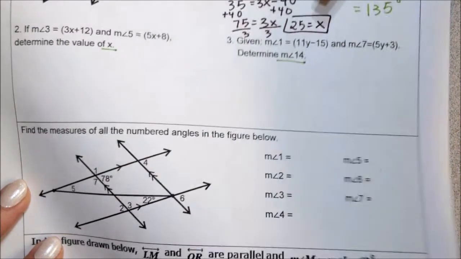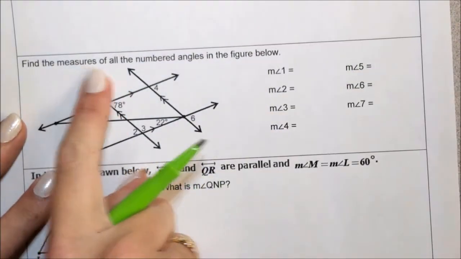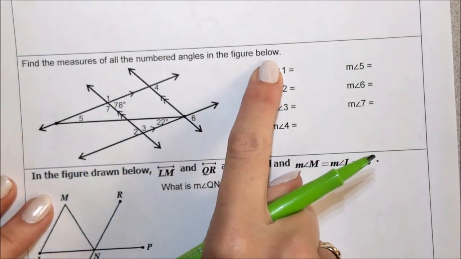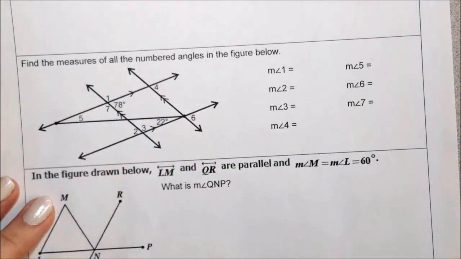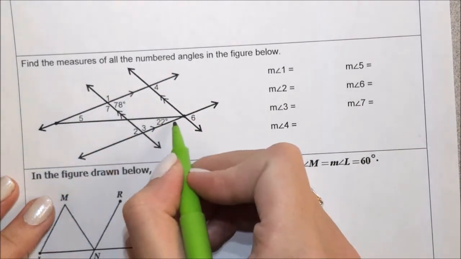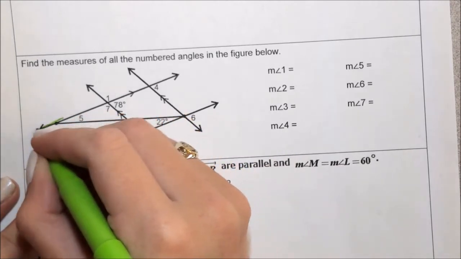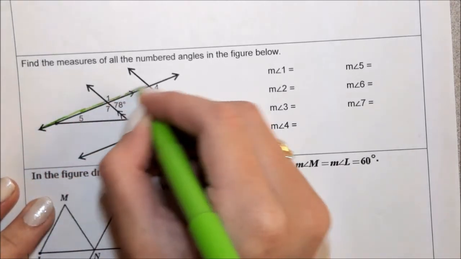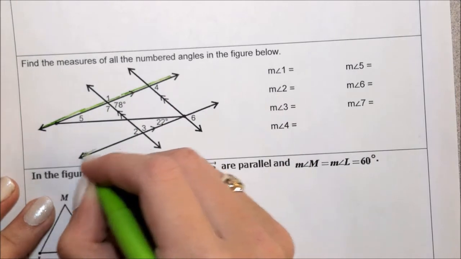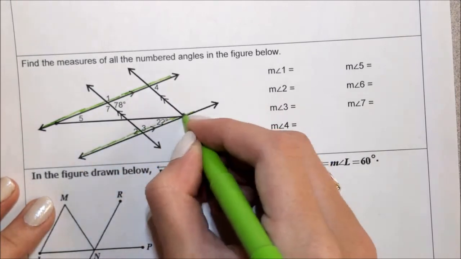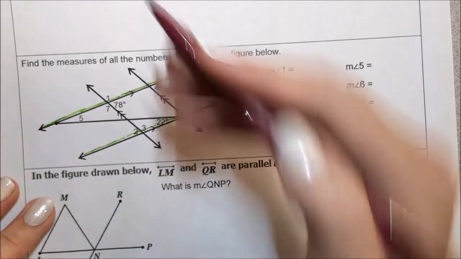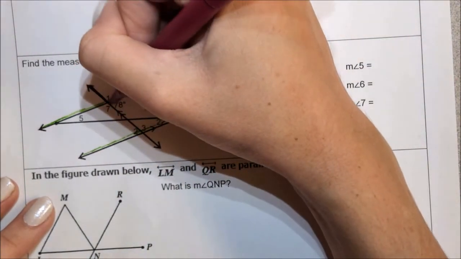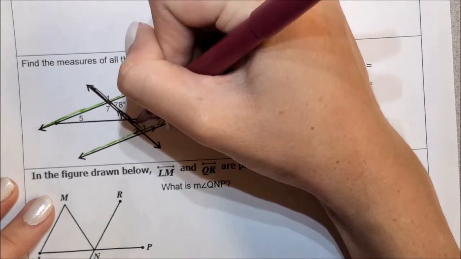It says find the measures of all the numbered angles in the figure below. Well, this looks really kind of awful. Got two sets of parallel lines, I can see by these arrows, so I'm going to go ahead and use some color here. This green and this green are parallel. And then I've got these arrows here indicating that these pink lines are parallel.